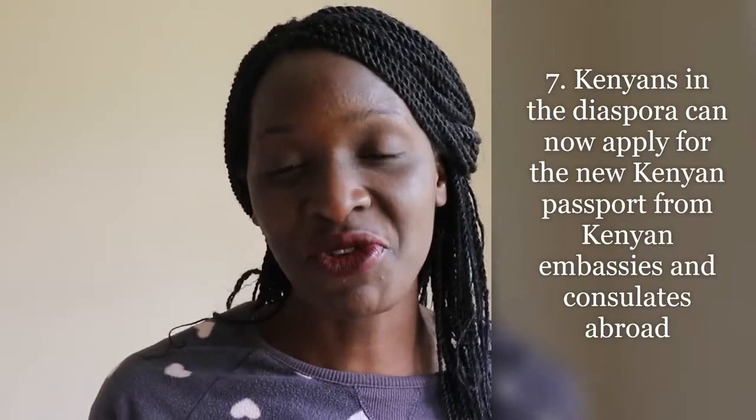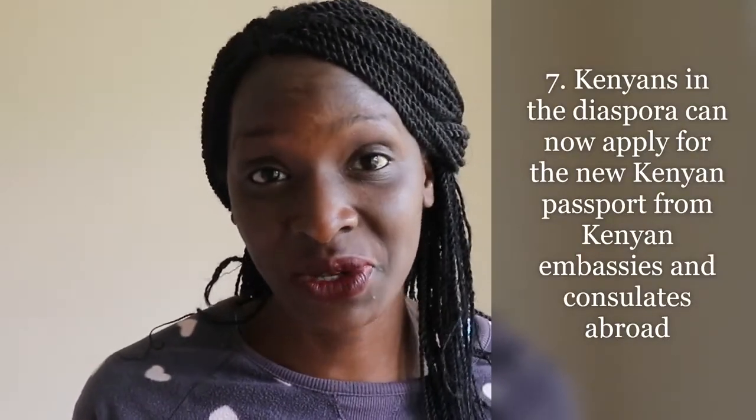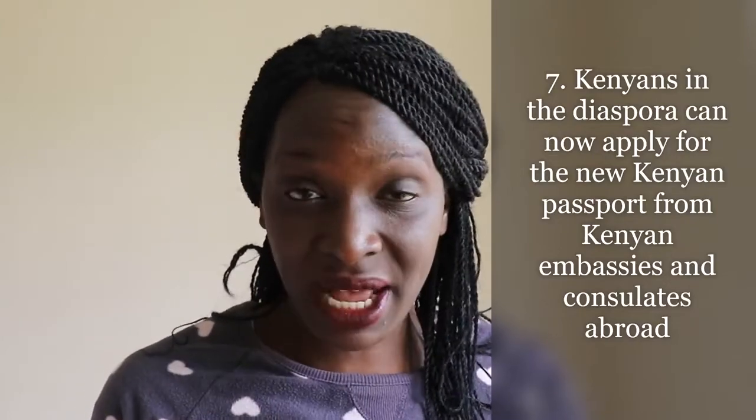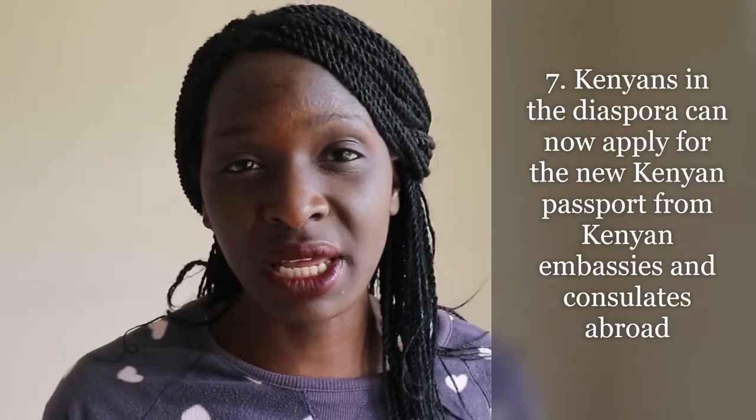And then the best part, Kenyans in the diaspora can now apply for the new Kenyan passport from the Kenyan embassies and consulates abroad. So in the past, there have been complaints of people going to the embassies and finding that this hasn't started. But apparently I have had confirmation from different people in the diaspora that have applied for their passports and received them.